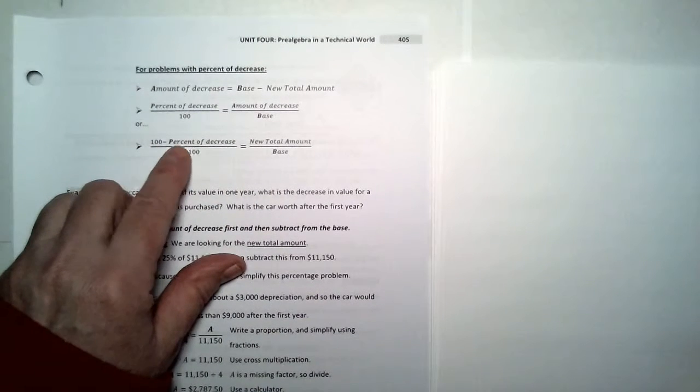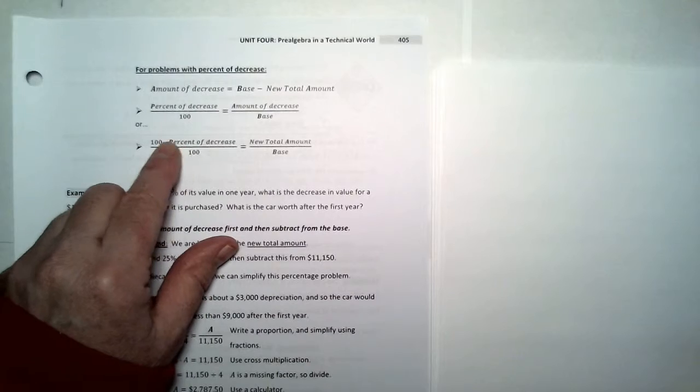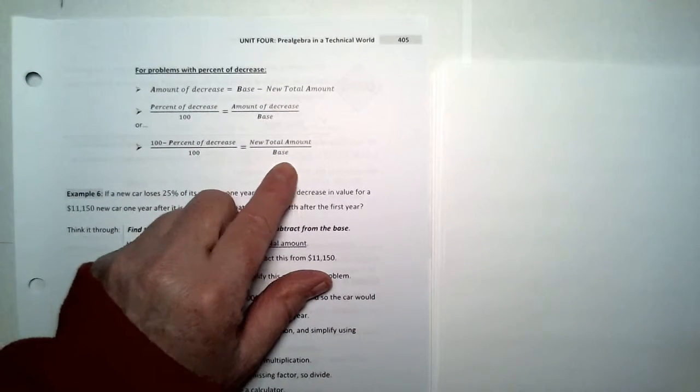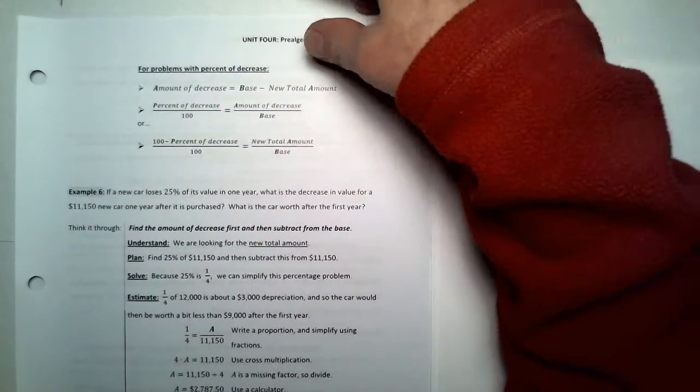Or you could go ahead and subtract it first. Remember, for the increase, we added it. For decrease, you subtract it, and that would give you the new amount over the base. So let's work the problem.